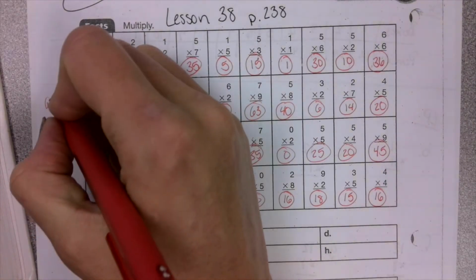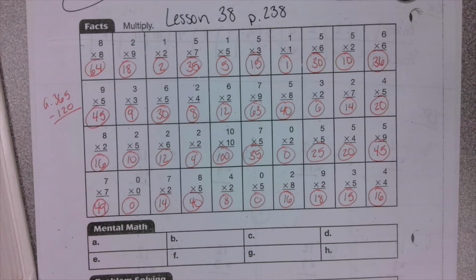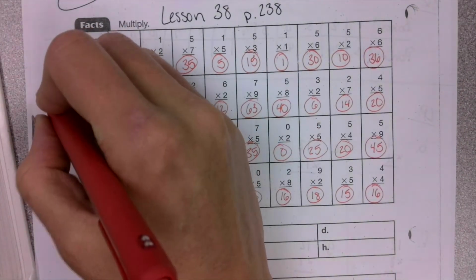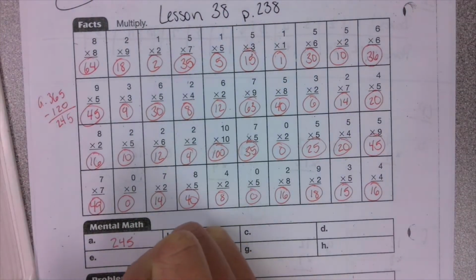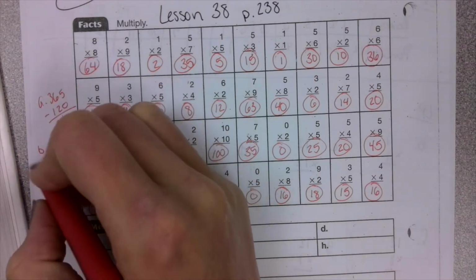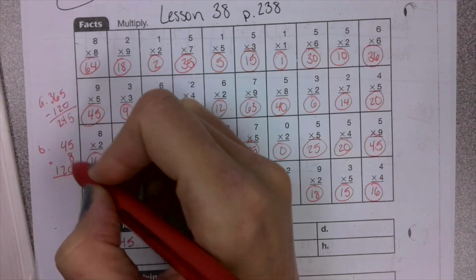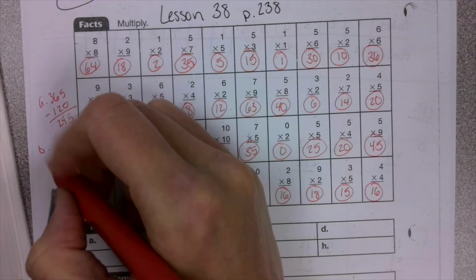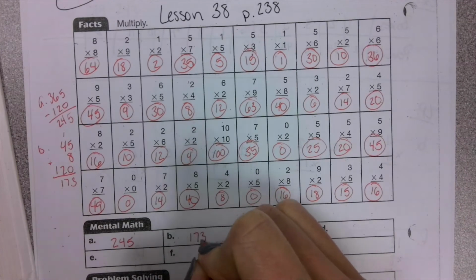A says 365 minus 120. 5 minus 0 is 5. 6 minus 2 is 4. 3 minus 1 is 2. So you get 245. B, 45 plus 8 plus 120. 5 plus 8 is 13. 1 goes up, 3 comes down. 1 plus 4 is 5. Plus 2 is 7. 1 plus nothing is 1. 173.